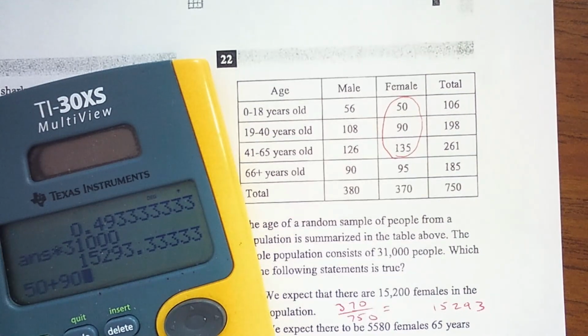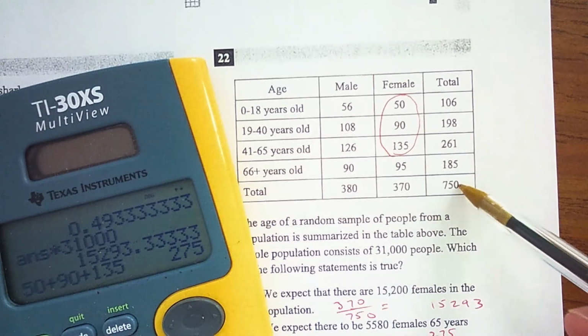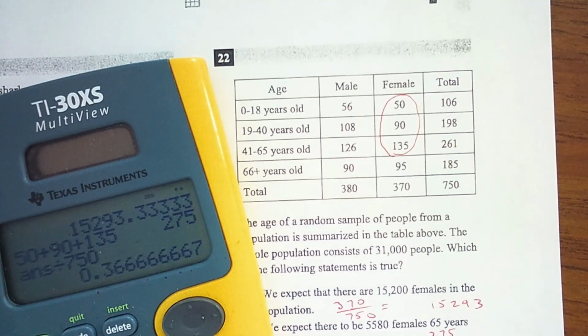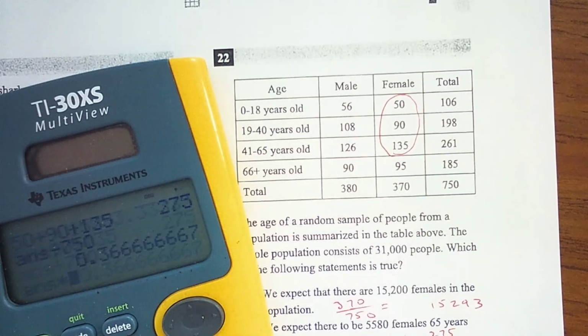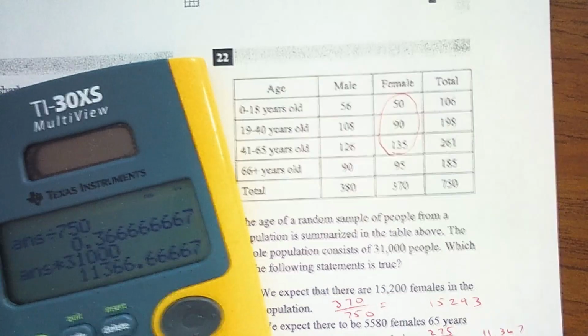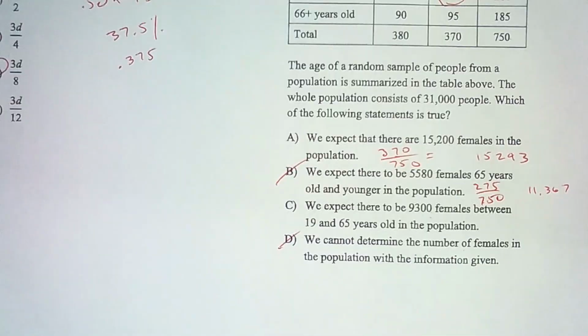So we've got 50 plus 90 plus 135 is 275 out of the 750 that were in this poll. So divided by 750. Okay, so there's my percentage, and we'll multiply that by the total population of this town. Okay, and we've got 11,367. And that's not even close. So I will say definitely not B.